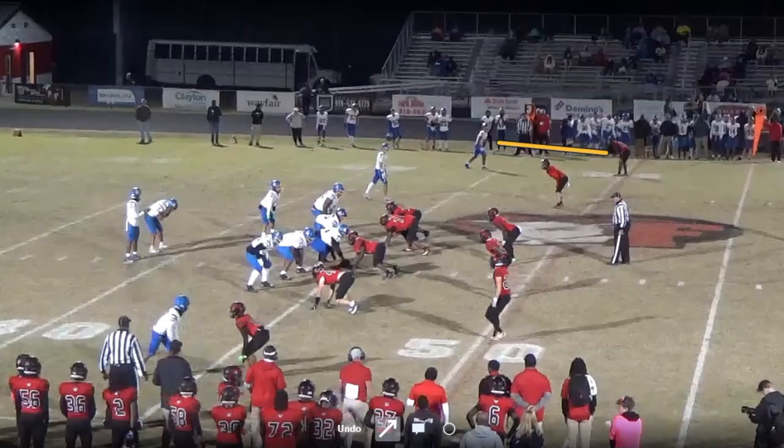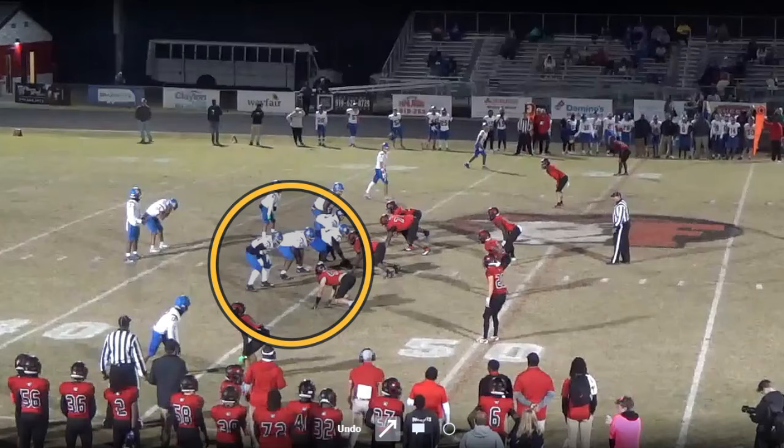As compared to if we look across the field, we can see a 5 to 6 yard buffer. So we know there won't be immediate contact. There'll be a delay before those two players potentially make contact. And that does change how we officiate it.